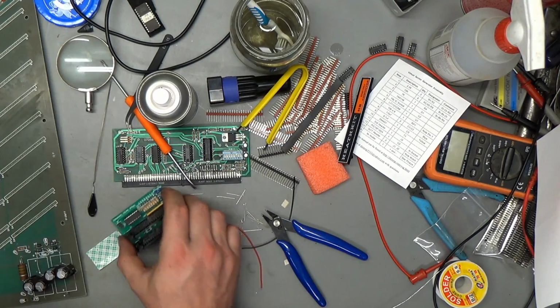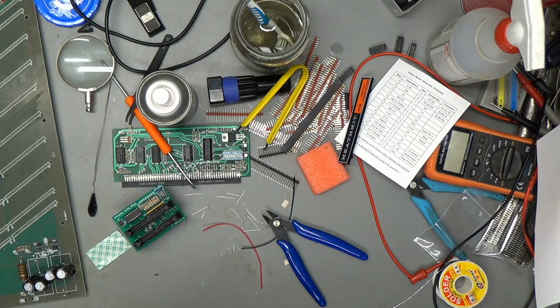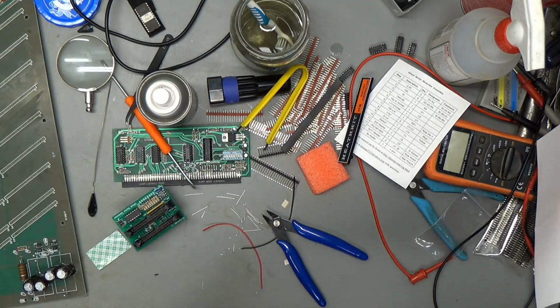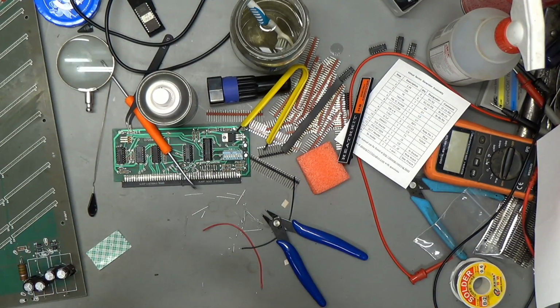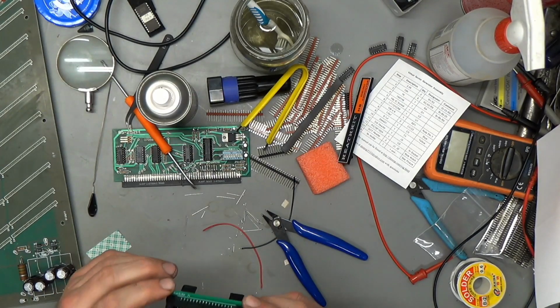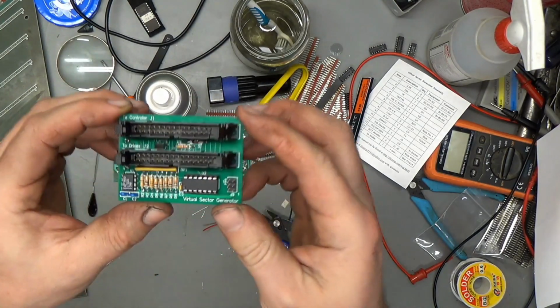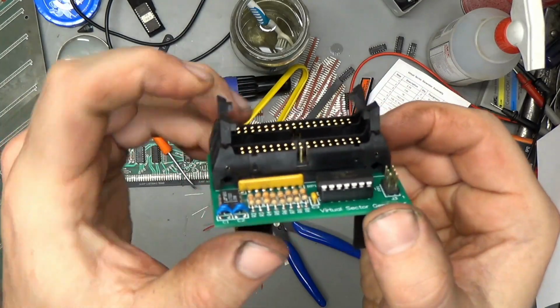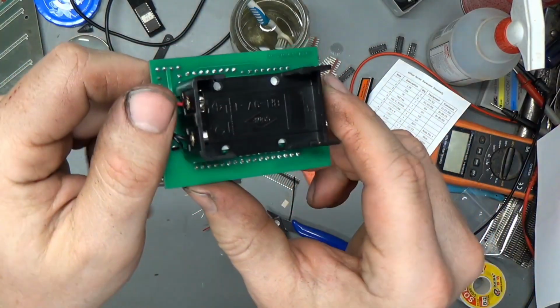Problem is, I don't have any 9-volt batteries. I'll have to test it some other time. But there it is, the Farm Tech virtual sector generator. Very high quality components.